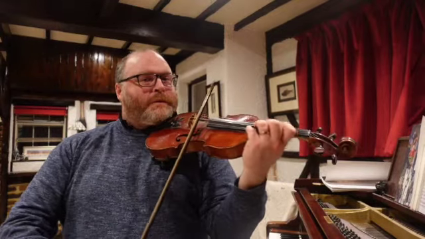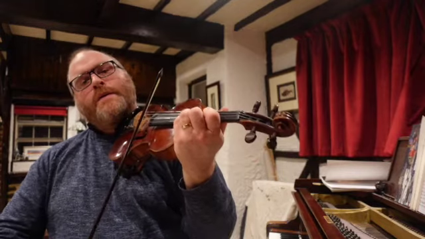Of course, eventually we come back to the scherzo. Dvorak does have one surprise up his sleeve in this movement. In the Coda, we suddenly go into a very fast, lively dance.